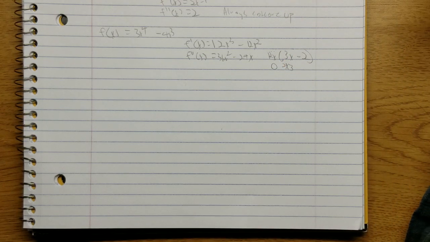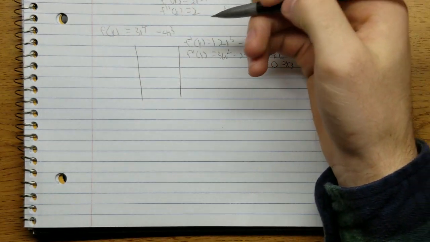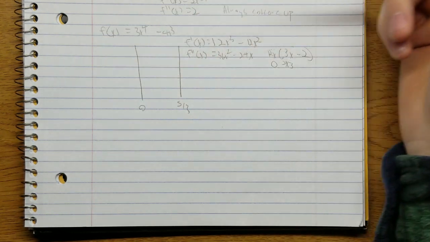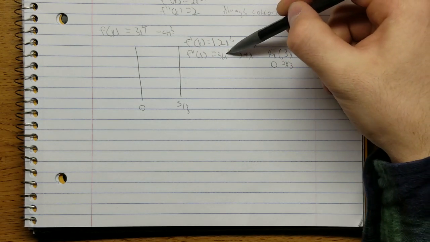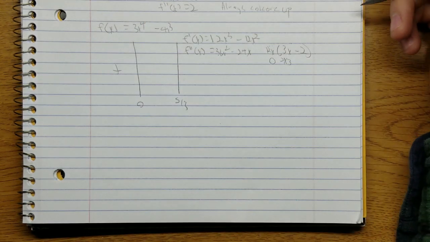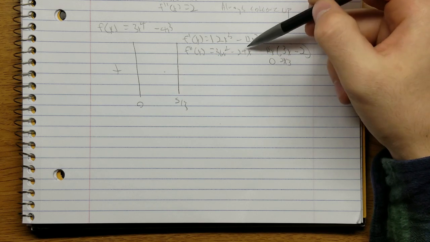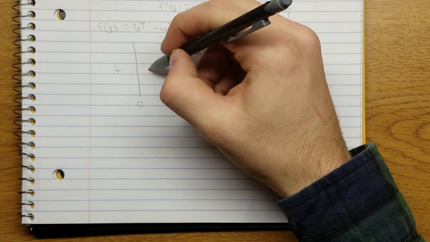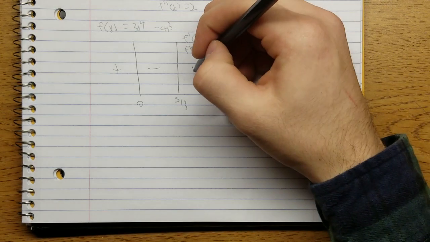So then we'll examine these values. We'll draw a little diagram here, with 0 and 2 over 3. We'll assess a number here. Let's say -1. We're plugging it into f double prime of x. 36 plus 24. So this is positive. Let's plug in a half. It's going to be negative. And let's plug in 1. 36 minus 24 is positive.